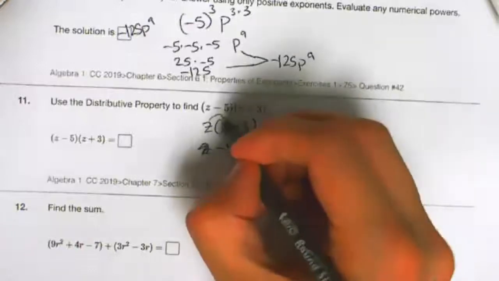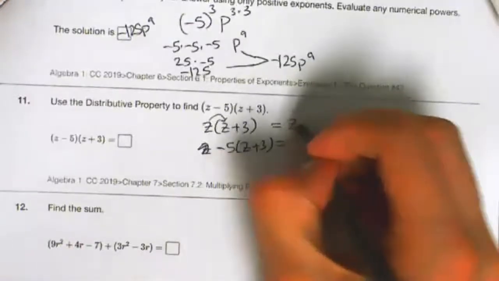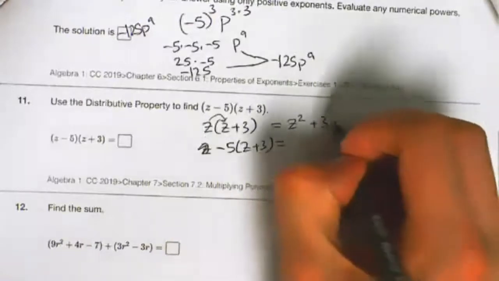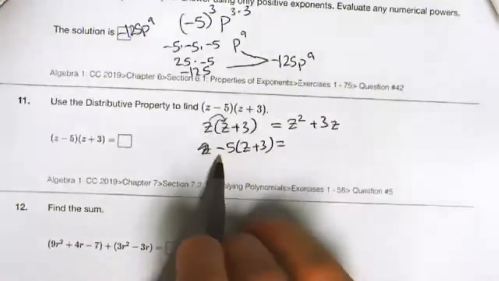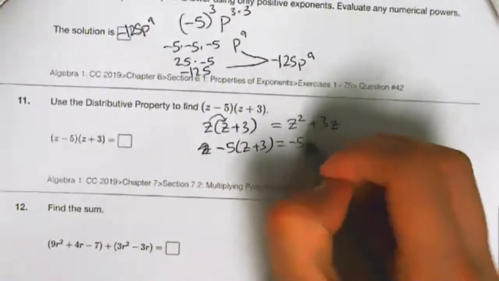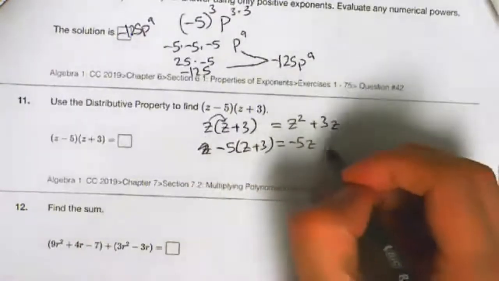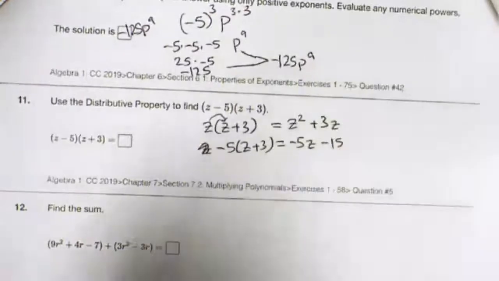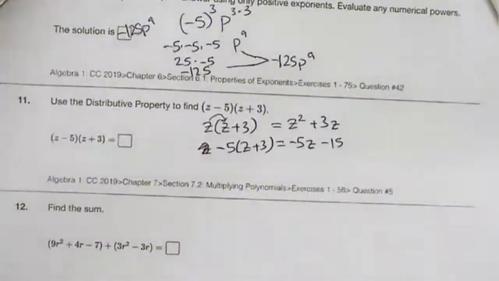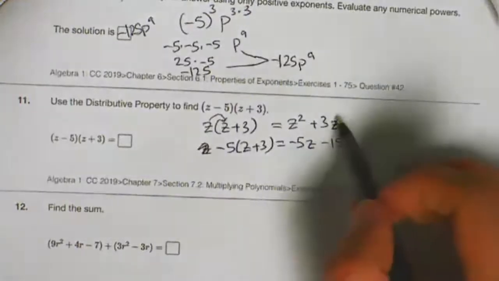Z times z is z squared. Z times 3 is just 3z. -5 times z would be -5z. And -5 times 3 would be -15. From here, we're then able to combine our like terms because we need to add up all 4 of these.